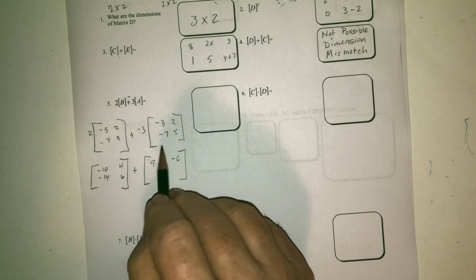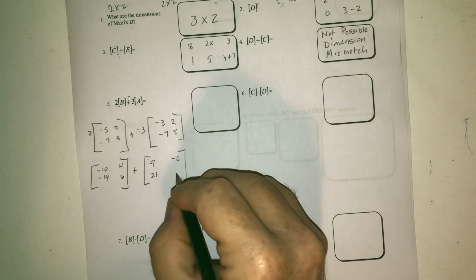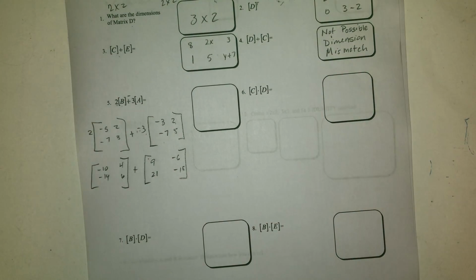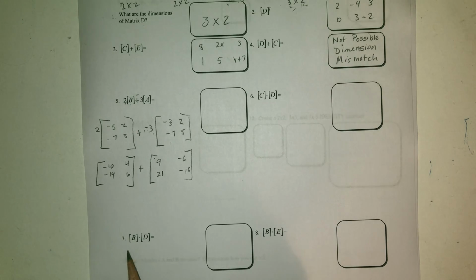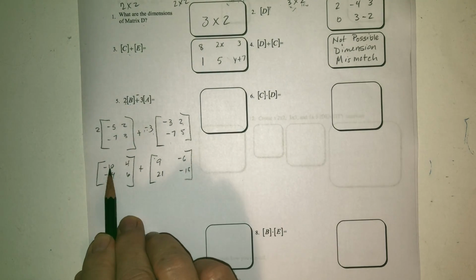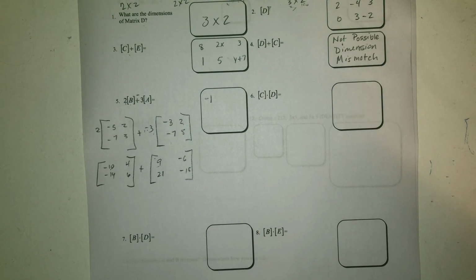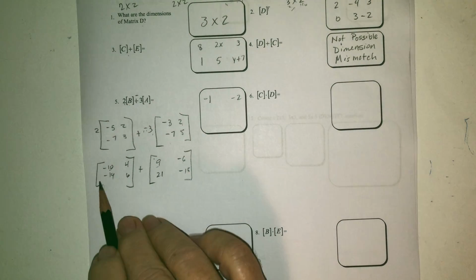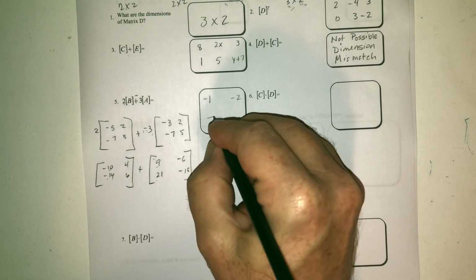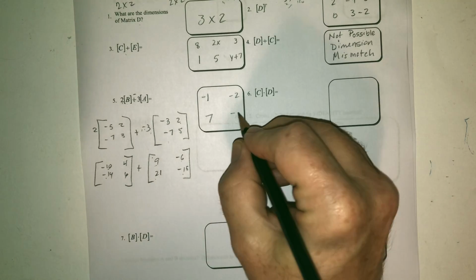Negative 3 times negative 7 is positive 21. And then negative 3 times 5 is negative 15. And now I'm just adding a 2 by 2 to a 2 by 2, and that means I'm just going to add the corresponding entries. Negative 10 plus 9 is negative 1. And then I would do 4 plus negative 6, that's negative 2. And then negative 14 plus 21 is 7. And then 6 plus negative 15 is negative 9.